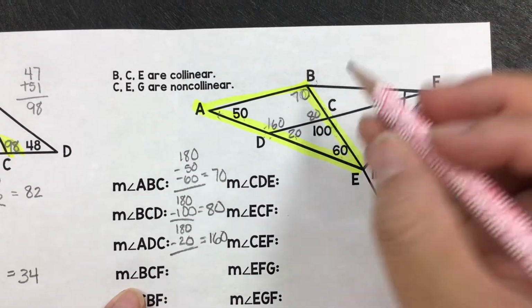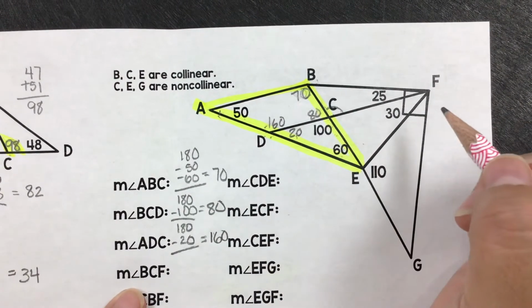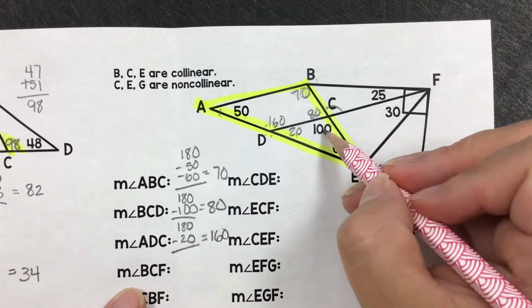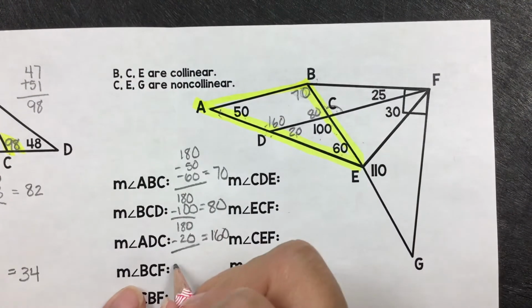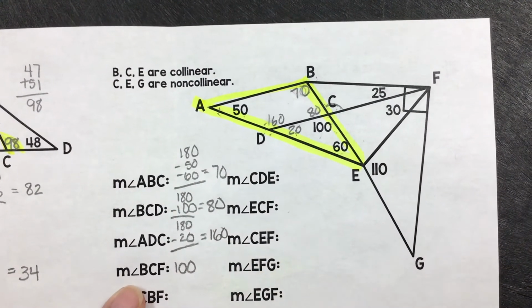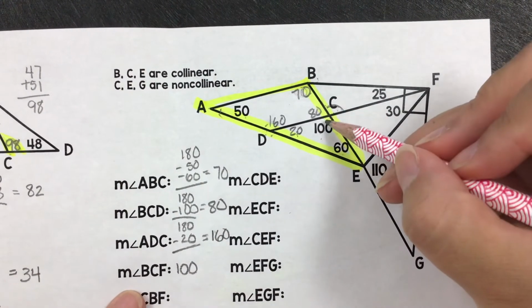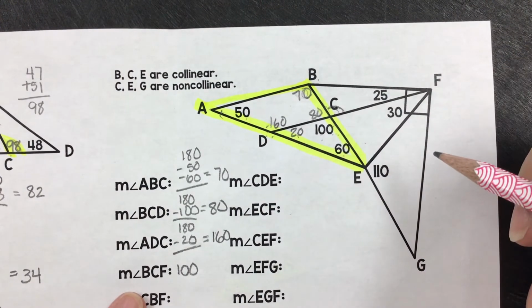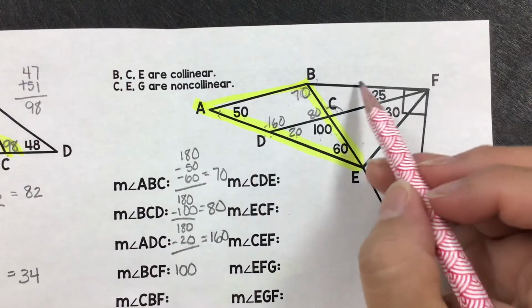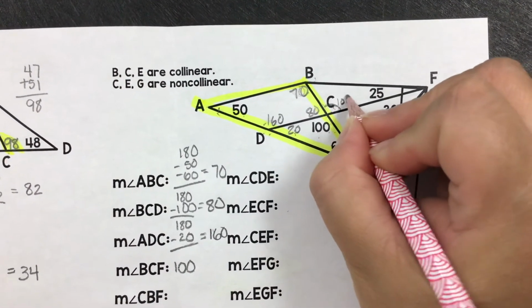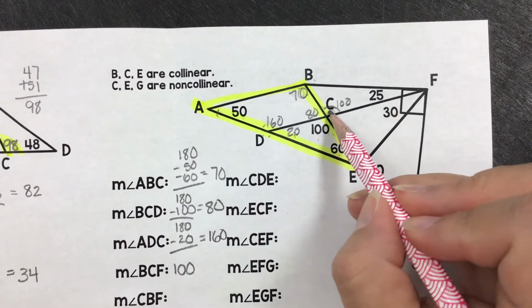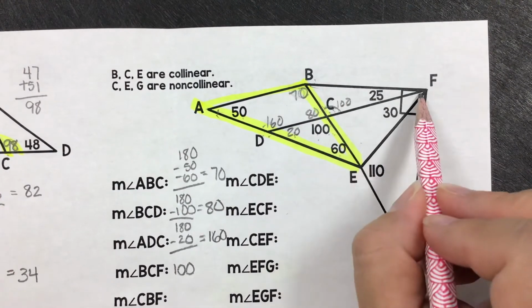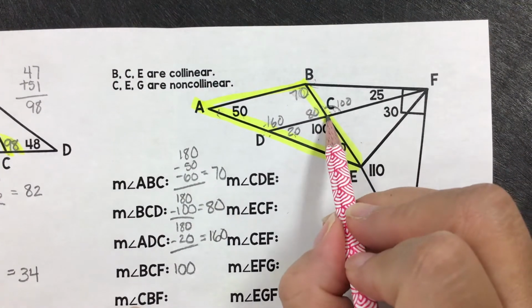BCF. That's this angle right here. Well, we can use that it's vertical to 100, so it is also 100. I'm going to say it again. This is vertical to this angle right here, making it 100. CBF, as you can tell, I'm going in order.